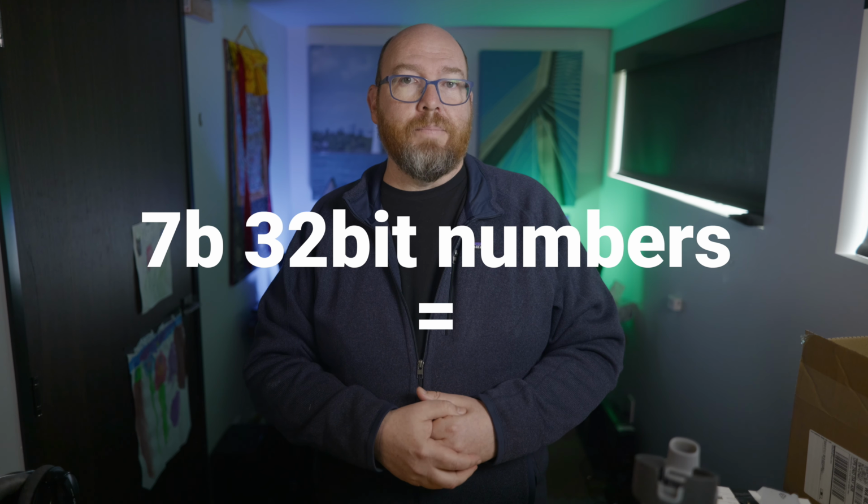Models tend to get smarter and also slower as the number of parameters go up. 7 billion parameters is pretty good, but 7 billion 32-bit numbers will take 28 gigabytes of RAM. And most of us don't have cards that work with that. So quantization is this seemingly magic process that reduces the precision of the numbers to 4 bits in this case.